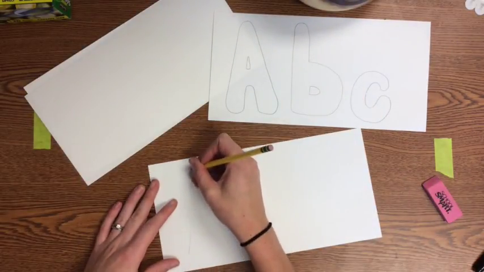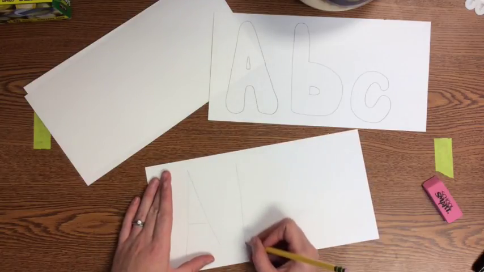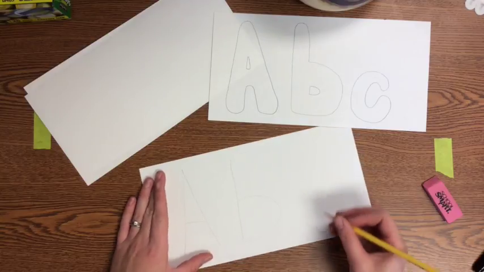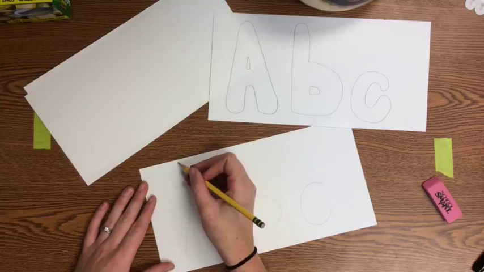Alright, so let's move on to a different kind of bubble letter. This is going to be a more pointy or squared bubble letter. So again, you just start with your basic letters. I'm just going to do the same three letters, capital A, lowercase b, and C, to give some variety. Now you're going to do the same thing again.